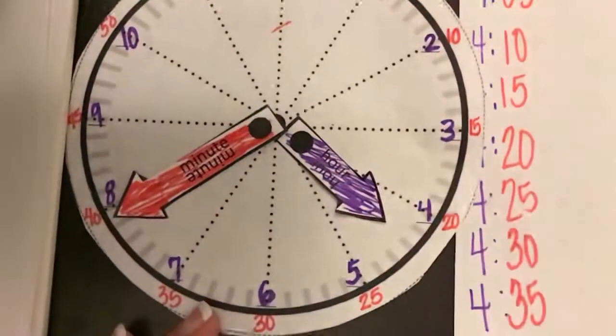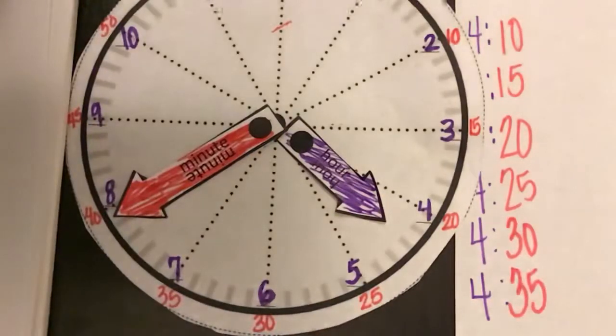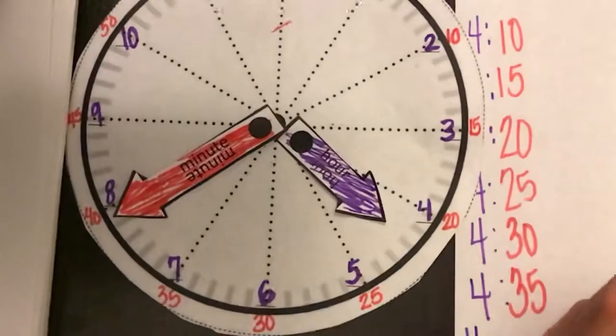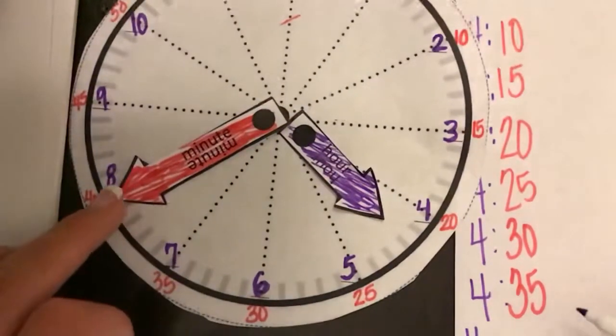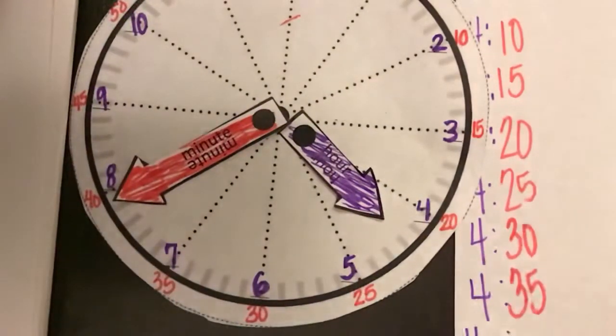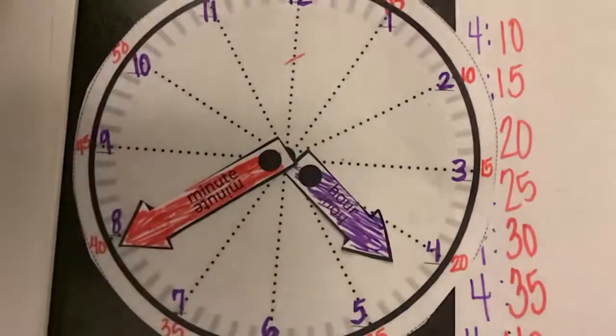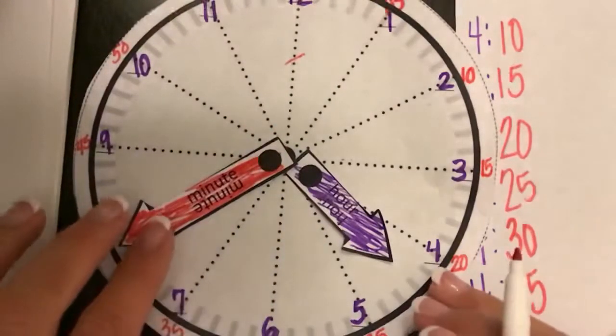Keep going. Here you could have it on the 4 still, and it's on the 8, which makes that 4:40. Or you have 20 more minutes until the next hour. You could say 20 minutes till 5. That's what you could say.